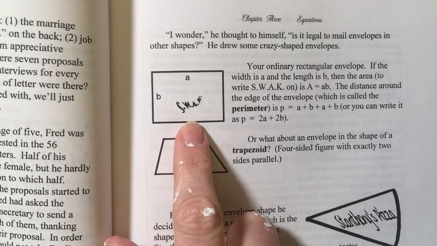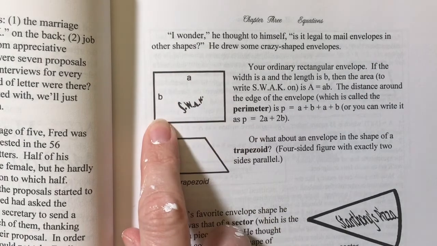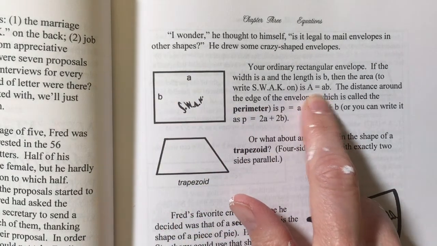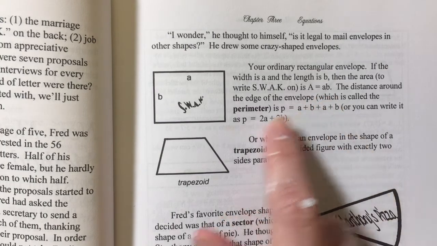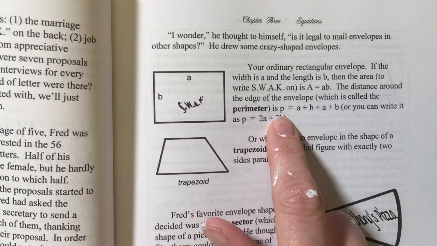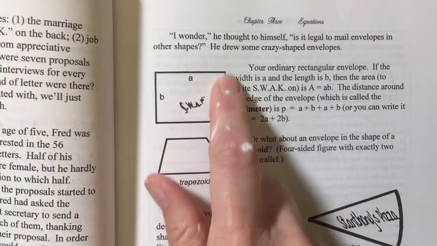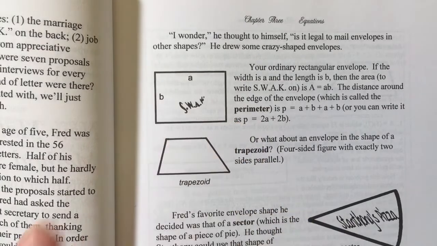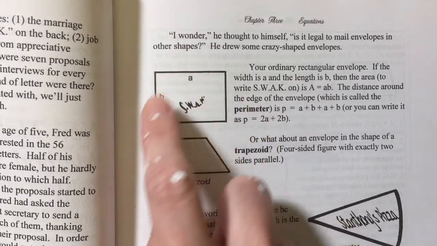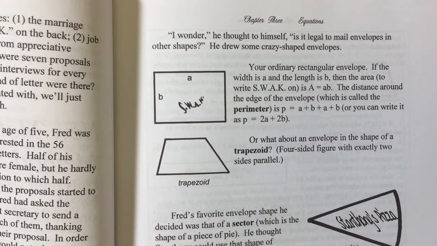Your ordinary envelope, if the width is A and the length is B, then the area is big A equals A times B. The distance around the edge of the envelope, which is called the perimeter, is P equals A plus B plus A plus B. Or you can write it P equals 2 times A, because there's 2 A's, plus 2 times B, 2 sides that are the length of B.